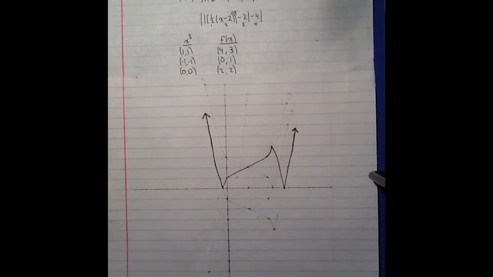And once you've connected all the points, your graph should look like this.